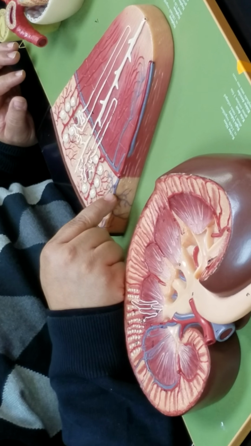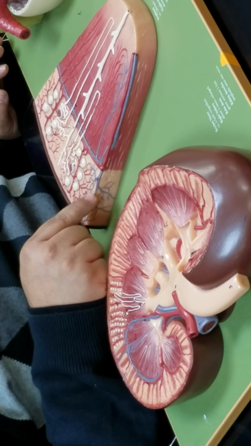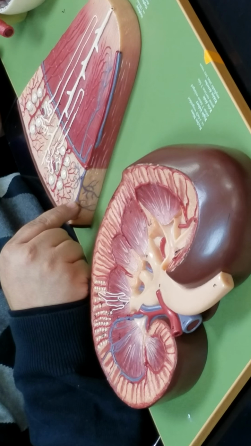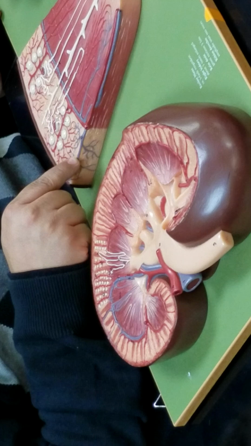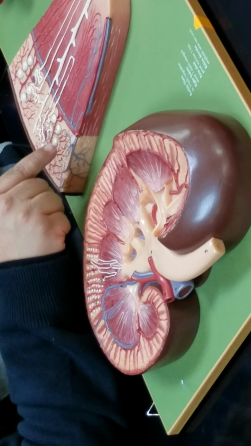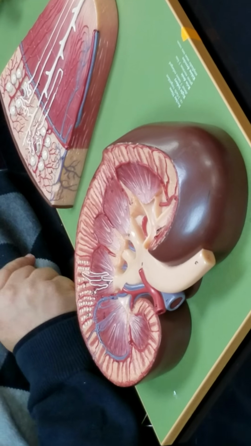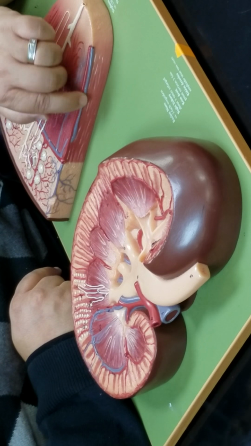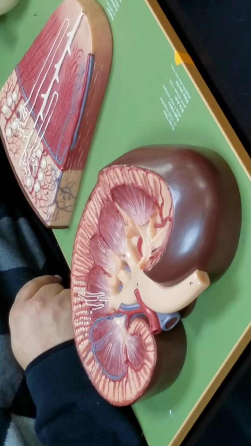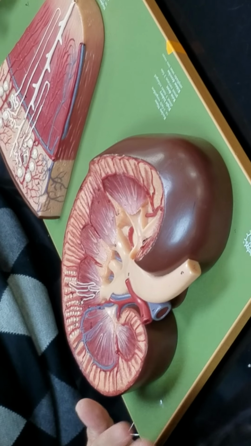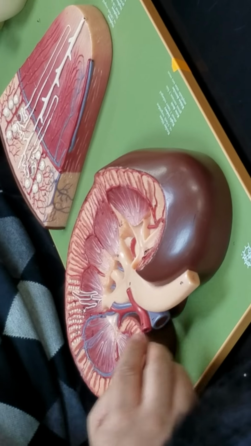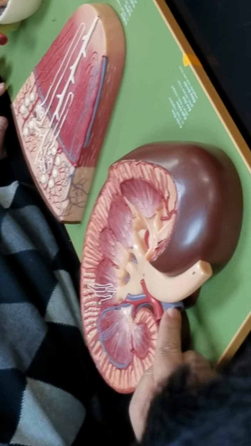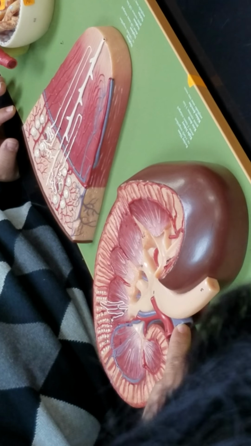venules, and finally to the renal cortical vein or interlobular vein, to the arcuate vein, to the interlobar vein. There is no segmental vein for the kidney, and finally you have your renal vein.